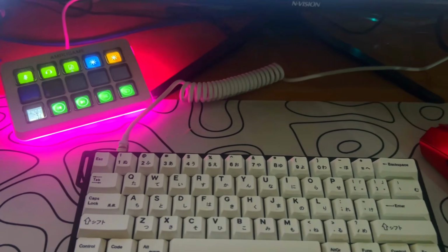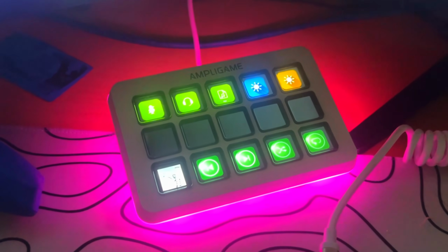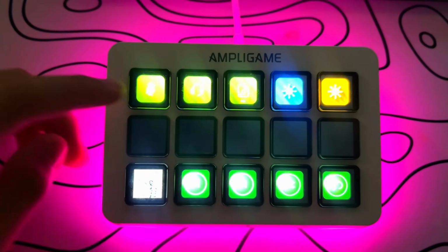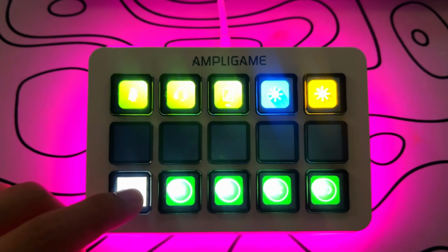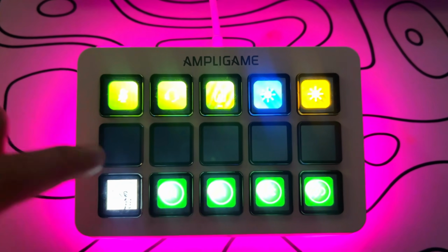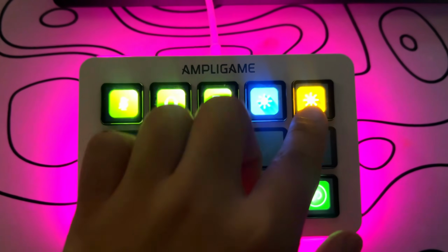So the FiFine Ampligame D6 is a pretty cool device that allows you to do many things on your PC without having to manually do it on your PC. So for my setup, I have it so that it has Discord controls as well as Spotify controls, but there are multiple ways to decorate and adjust how this thing operates through their software, which is also pretty good.